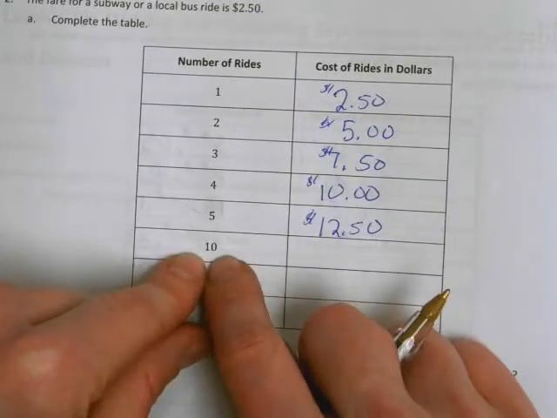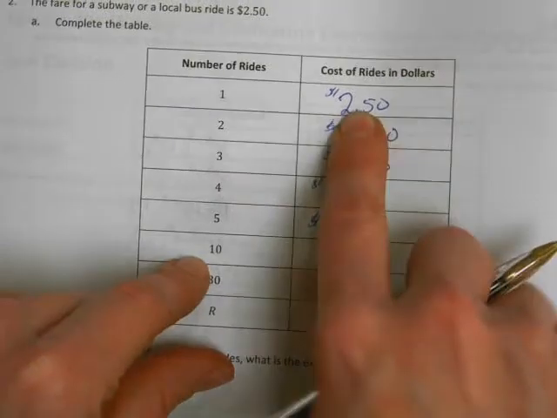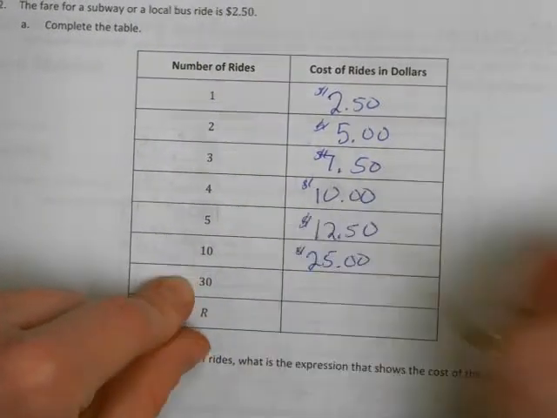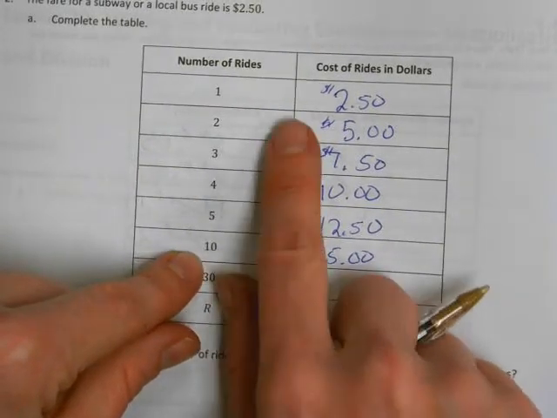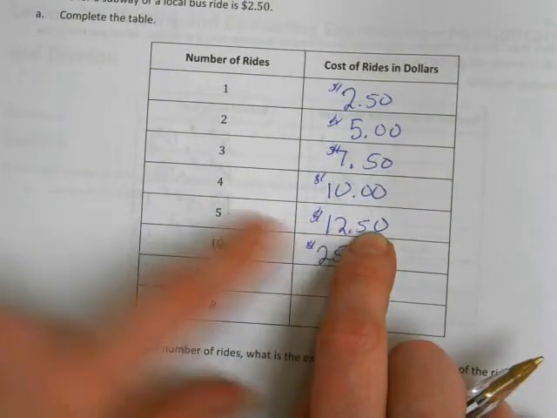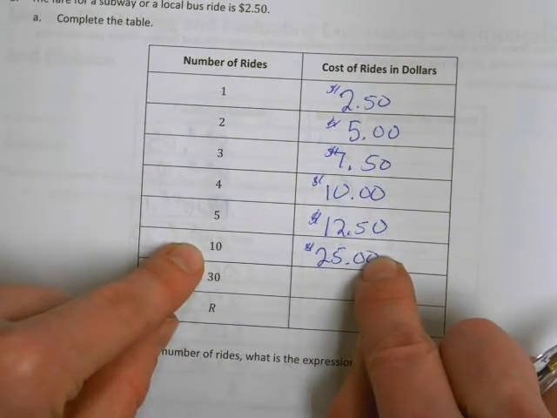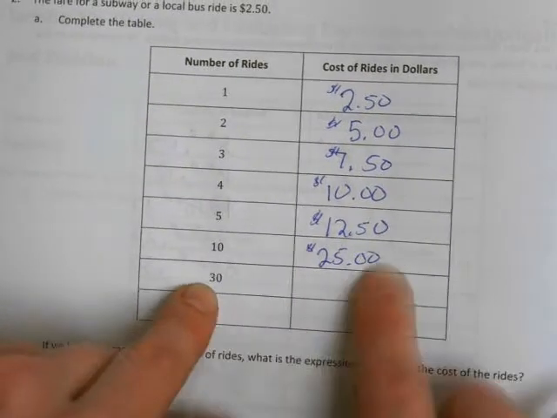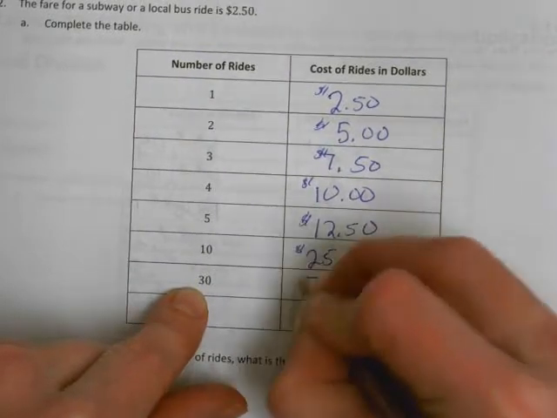Now, look at how your numbers have changed. We went from 1, 2, 3, 4, 5 up to a 10. So it's $2.50 times 10, which would be $25. Now we're going from 10 to 30. You could take 10 times $2.50, or you can use this ratio table. So my 5 was $12.50. To go from 5 to 10 is times 2, so I take $12.50 times 2. I get $25. Now I'm going from 10 to 30, so that's 10 times 3 is 30. I can take 25 times 3, and that's going to give me 75.